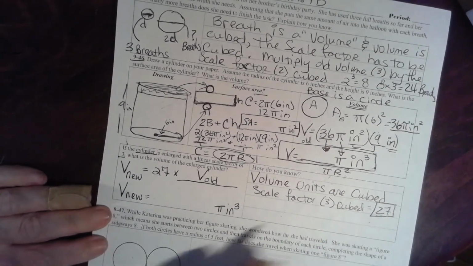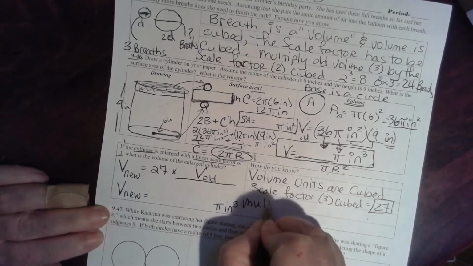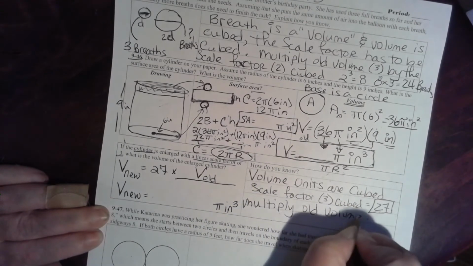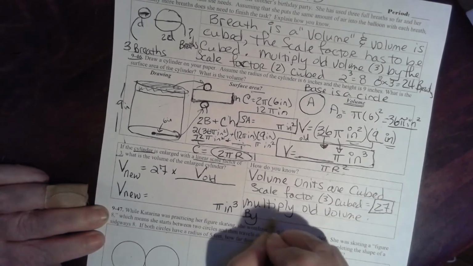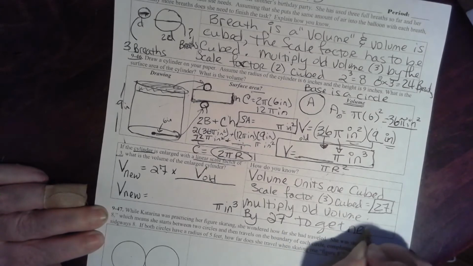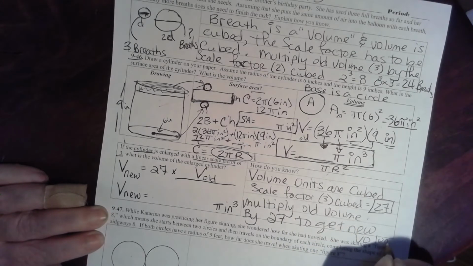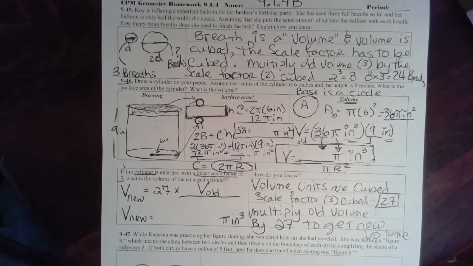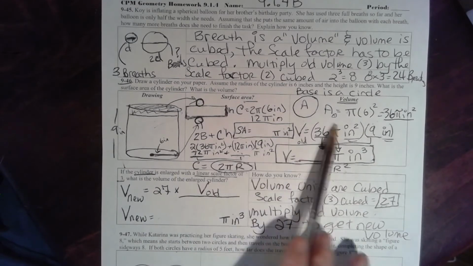So the scale factor is cubed. So we multiply the old volume by 27 to get the new volume. And I hope, as crooked as that gets, I hope that actually helps. Because what's going to happen on your test is you're going to get an object and you're going to have to figure out the volume and surface area.